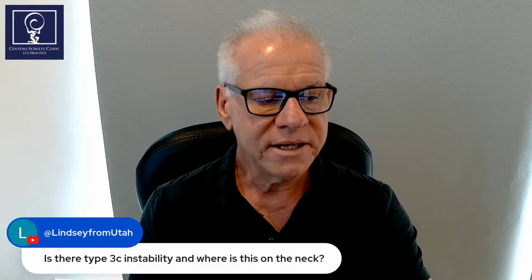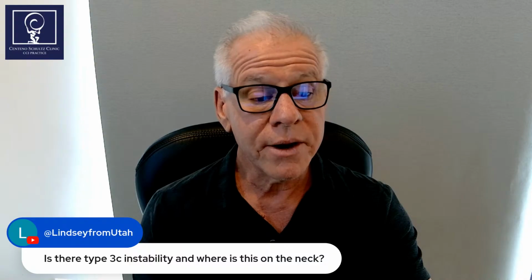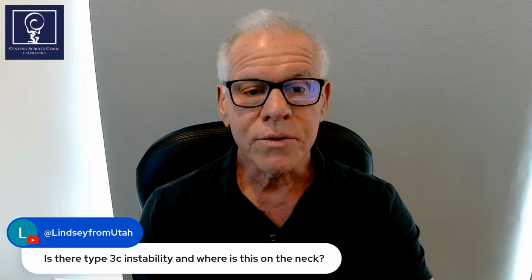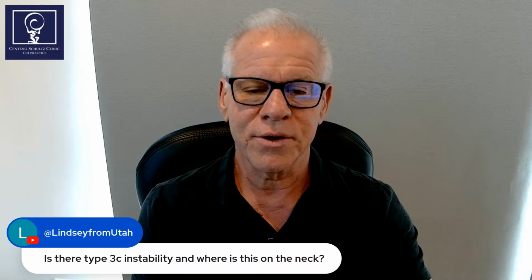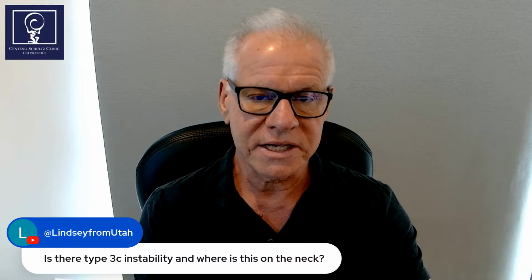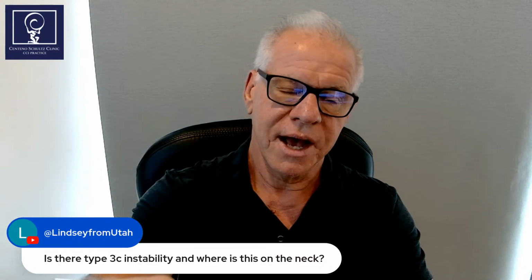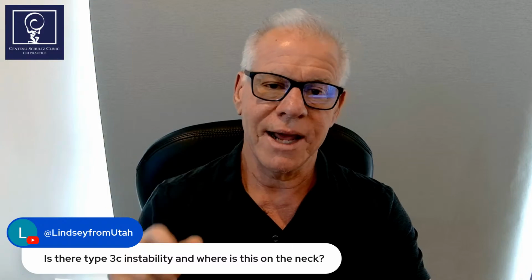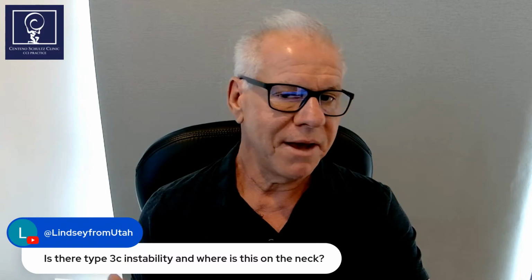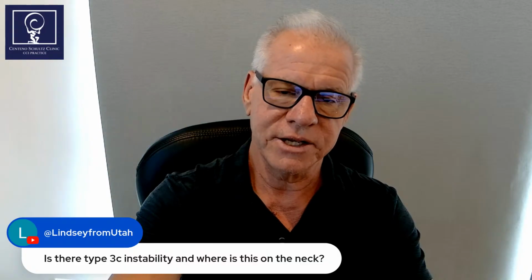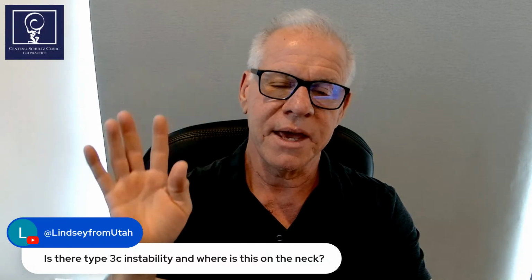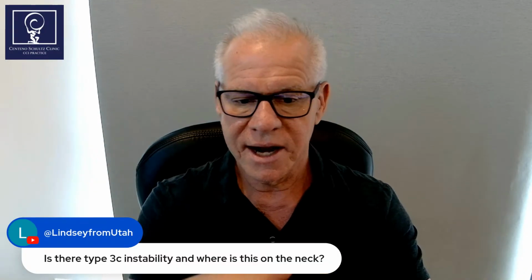Is there type 3C instability, and where is this on the neck? You know, there really isn't. I think early on in that typing system, I had thought that there might be a type 3C, and that would be both extra translation and flexion and extension. But I've just sort of settled on a type 3A, translation and flexion, a type 3B, translation and extension, and kept it there.